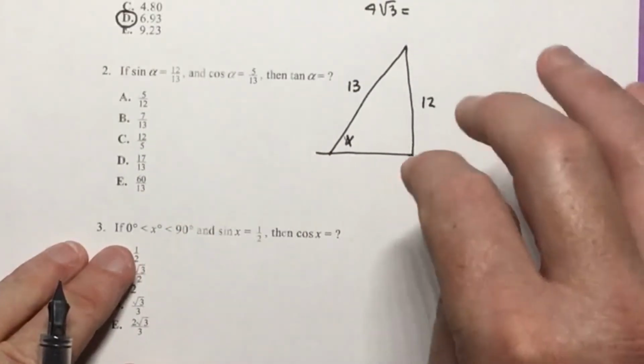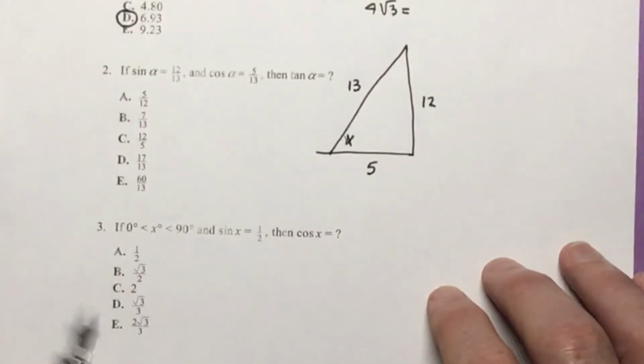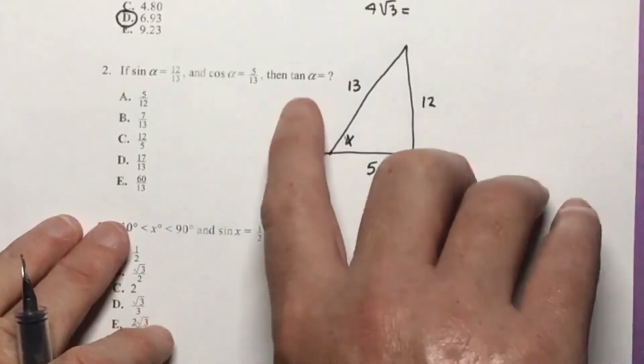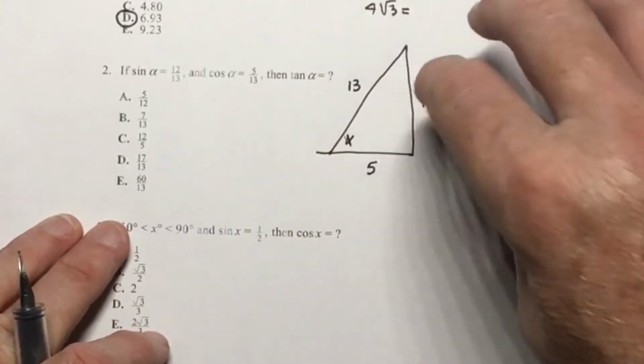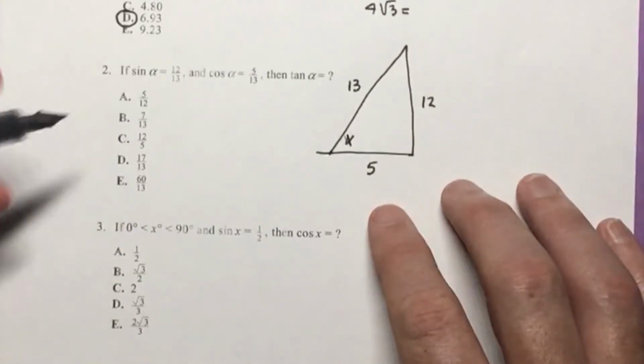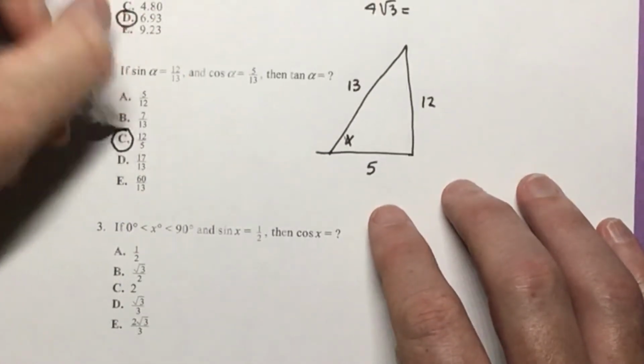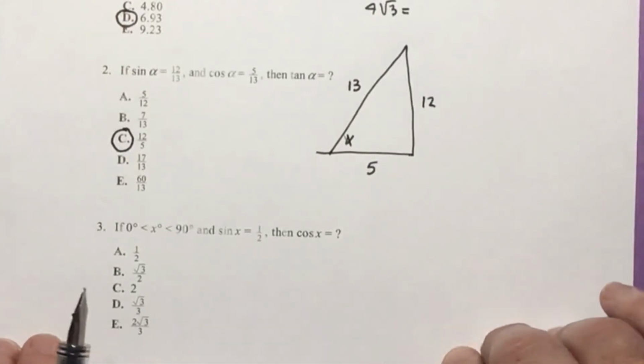The cosine of alpha is adjacent over hypotenuse, so that's 5 over 13. All right. So the tangent of alpha is opposite over adjacent, so 12 over 5. It looks like answer C. Look at that, slick as you please. Good old trigonometry. You gotta love it.